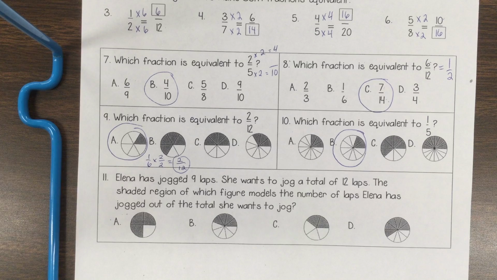Now we got a story problem. You know they're going to give us story problems, right? Elena has jogged 9 laps. She wants to jog a total of 12 laps. The shaded region of which figure models the number of laps that Elena has jogged out of the total number that she wants to jog?